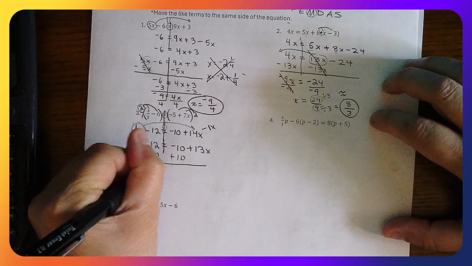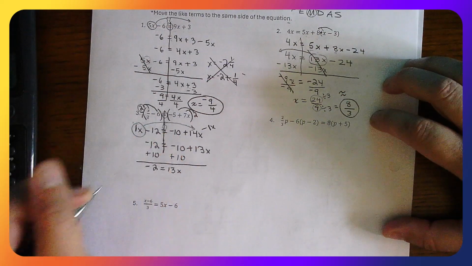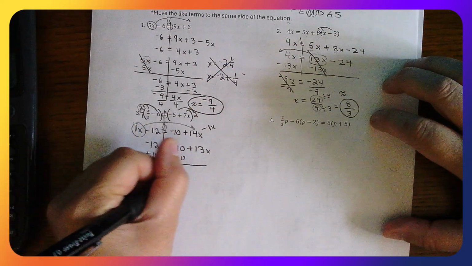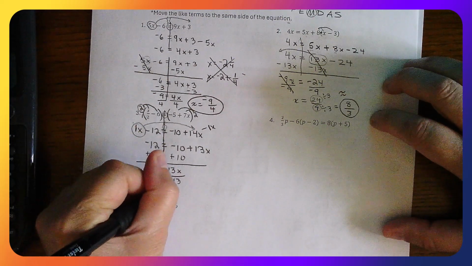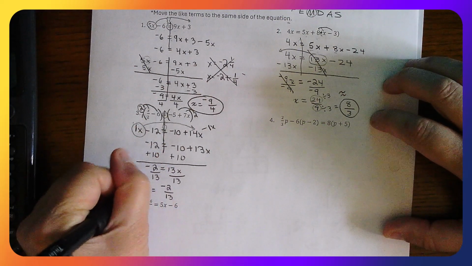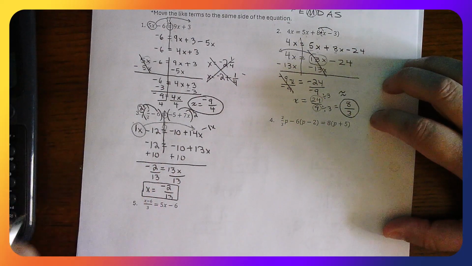And that gives you negative 2 equals 13x. Okay, now we can divide both sides by 13. And x is negative 2 over 13. Again, we wouldn't want a decimal. We're going to leave it like that.